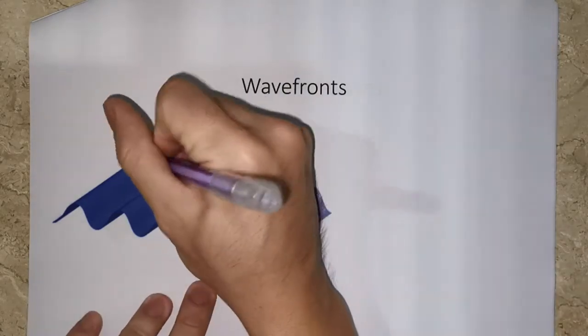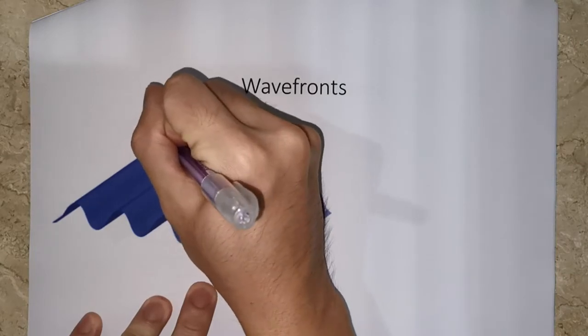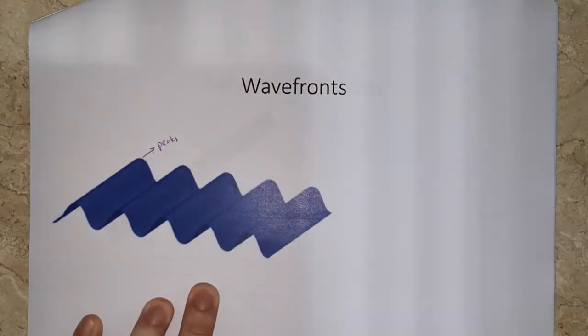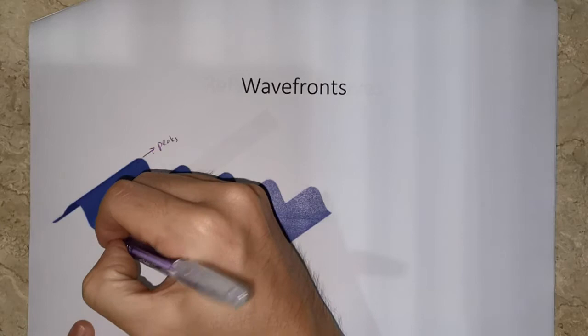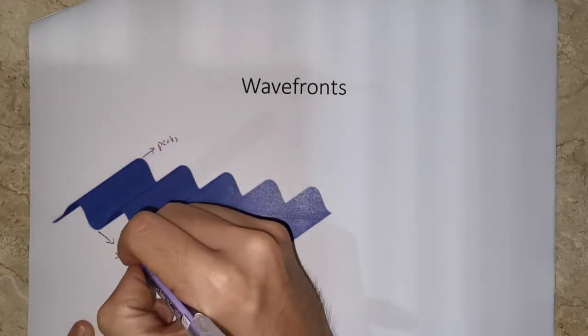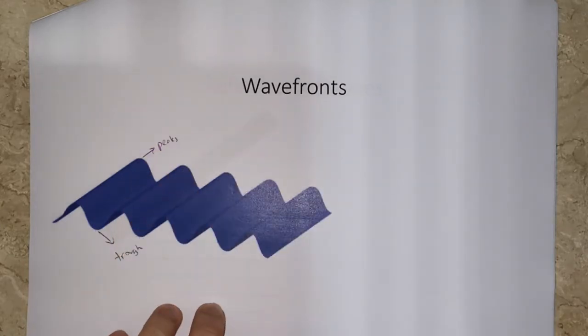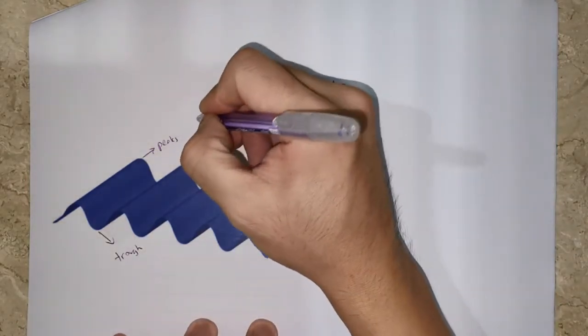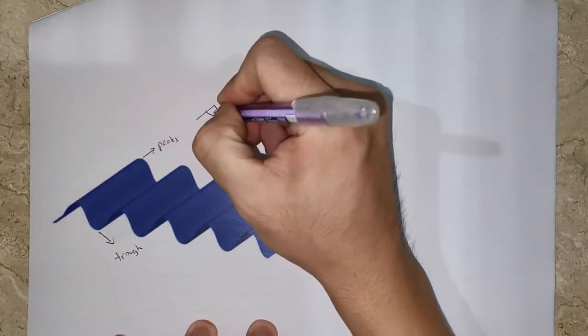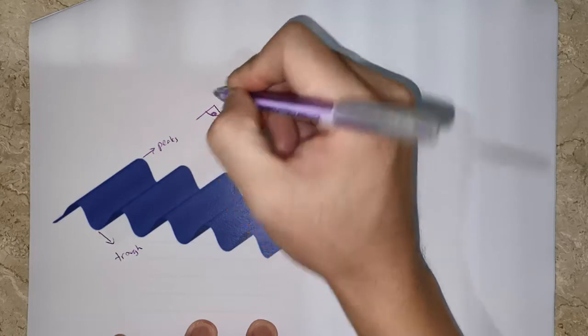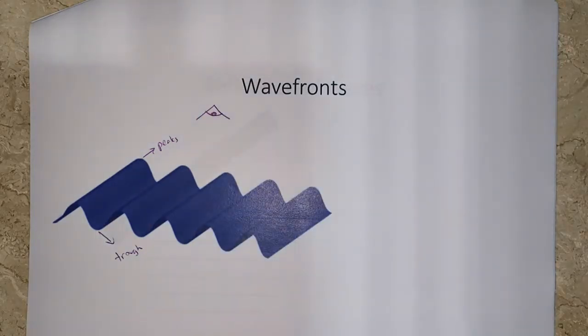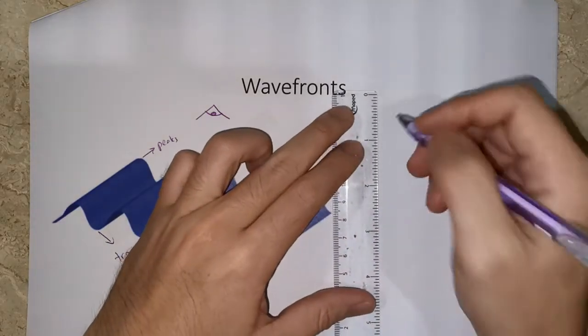We have peaks as the topmost point. We've also got troughs as the lowest point. Now if we are looking from the top, from our top view, we will see an image that looks something like this.